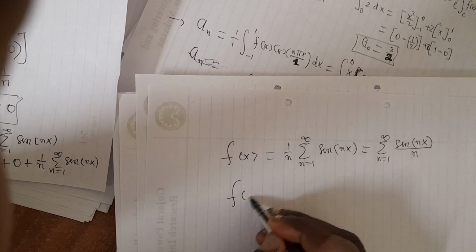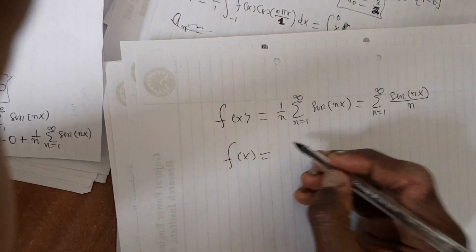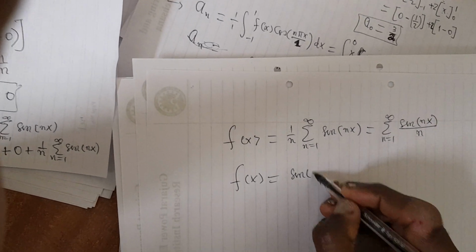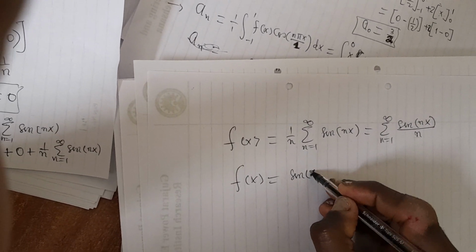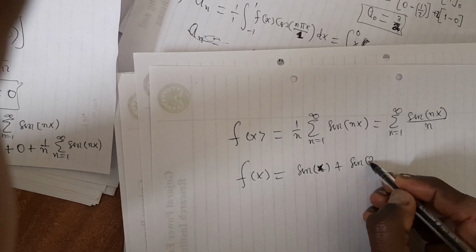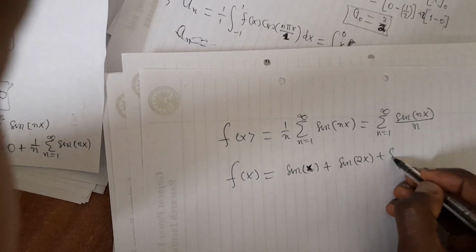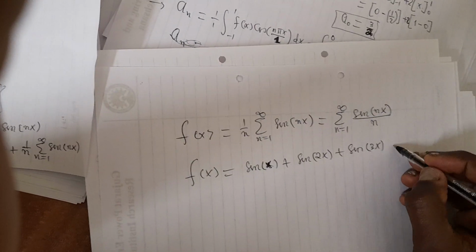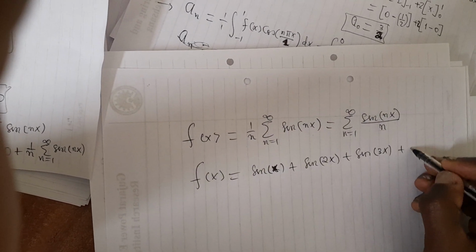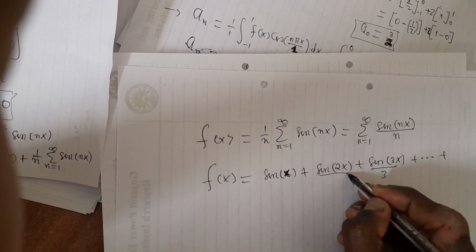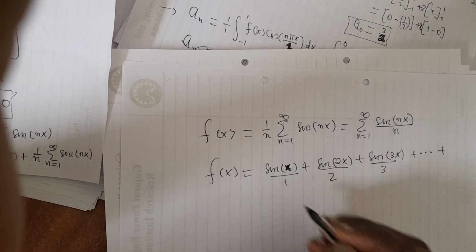Okay, so f of x also can be written in this way: for n equal to 1, this will be sin x, plus for n equal to 2, sin 2x by 2, plus for n equal to 3, sin 3x by 3, and plus.